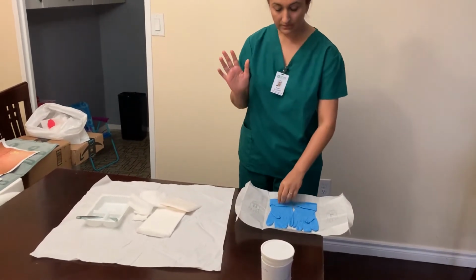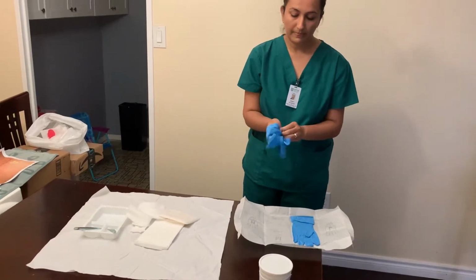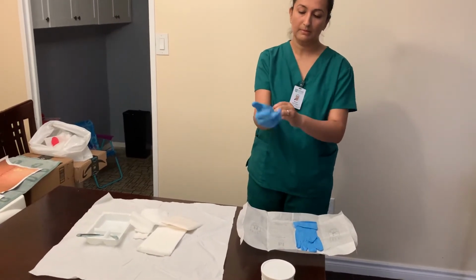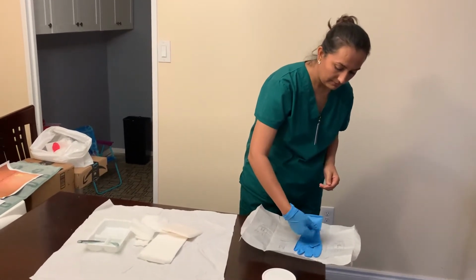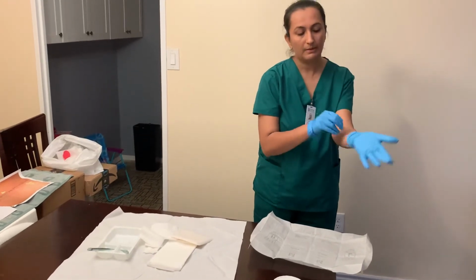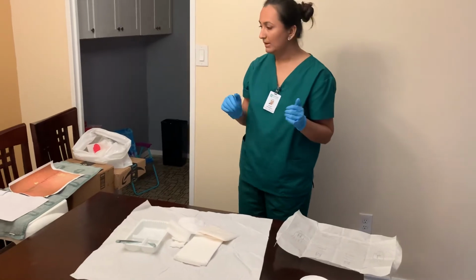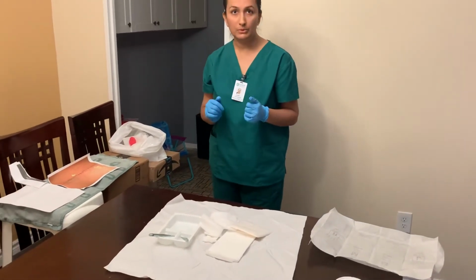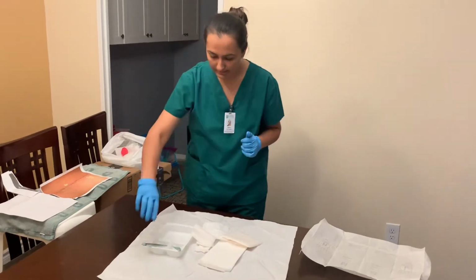My right hand is the dominant one, so I'm going to wear this one first, put the other under the cuff here, and then wear the other one. So I'm on with my sterile gloves, and now we will clean the wound, and then we'll dry the wound.